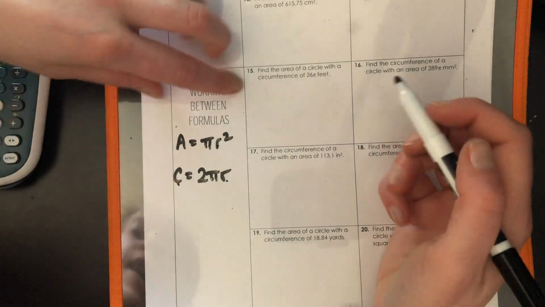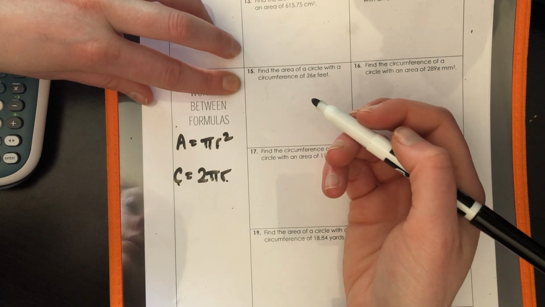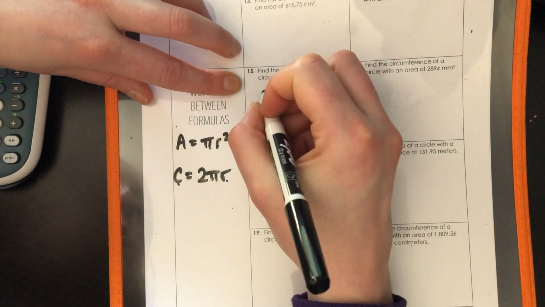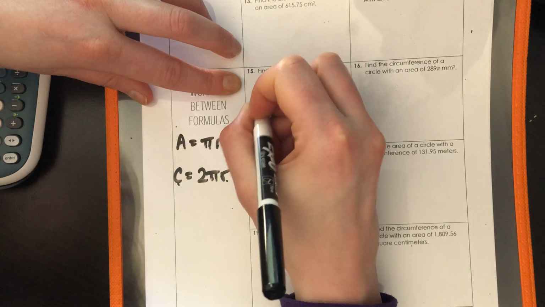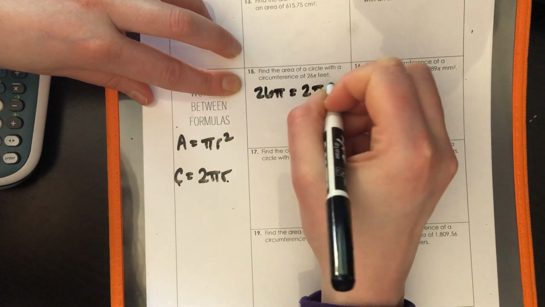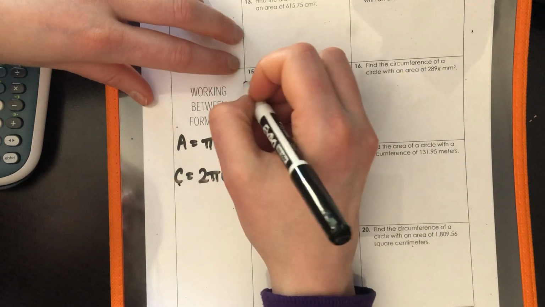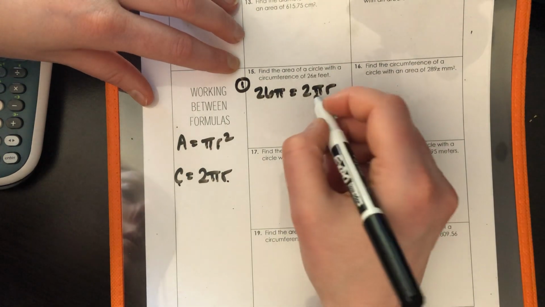So what I mean by that, it's going back to like what we had done on the front page. They gave me circumference, so circumference equals 2 pi r. I'm going to now find the radius. I'll circle, this is step 1.